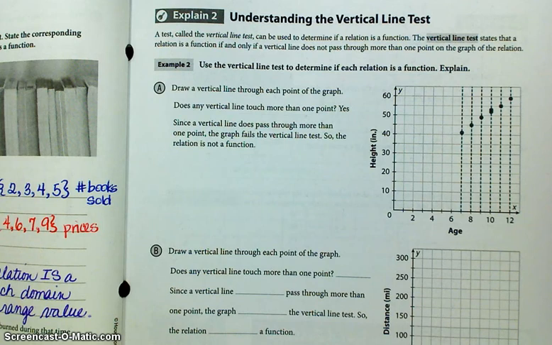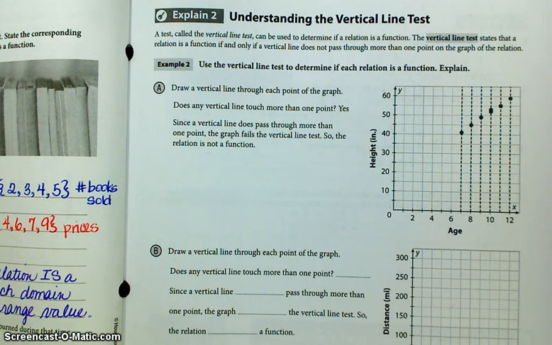All right, I am now on page 113. This is Module 3, Lesson 2: Understanding the vertical line test. A test called the vertical line test can be used to determine if a relation is a function. The vertical line test states that a relation is a function if and only if a vertical line does not pass through more than one point on the graph of that relation.